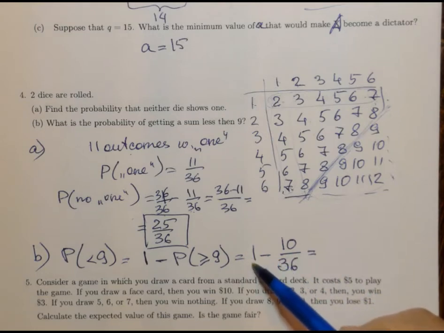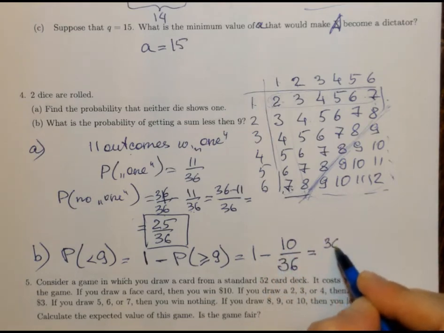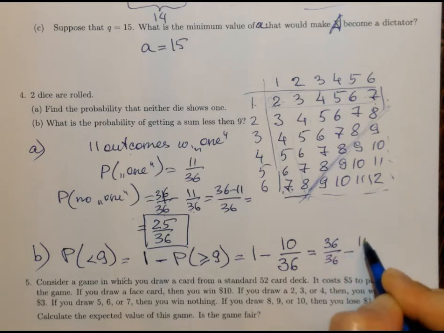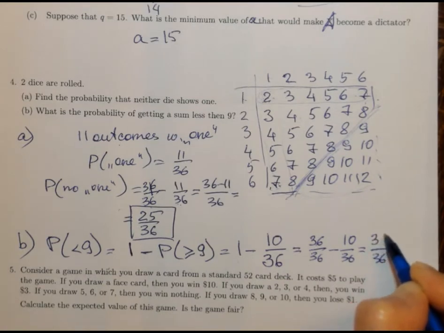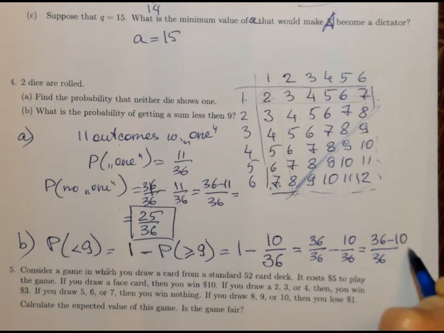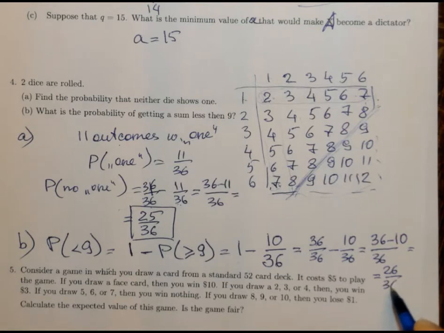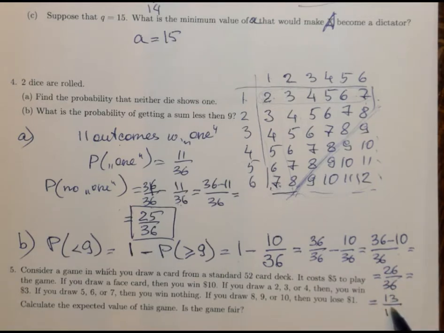And we do the same. We represent 1 as 36 over 36 minus 10 over 36. Write this with the same denominator, 36. We have in the numerator 36 minus 10. So 26 over 36, and both numbers are divisible by 2. We divide by 2 and get 13 over 18. This is the probability of getting a sum less than 9.